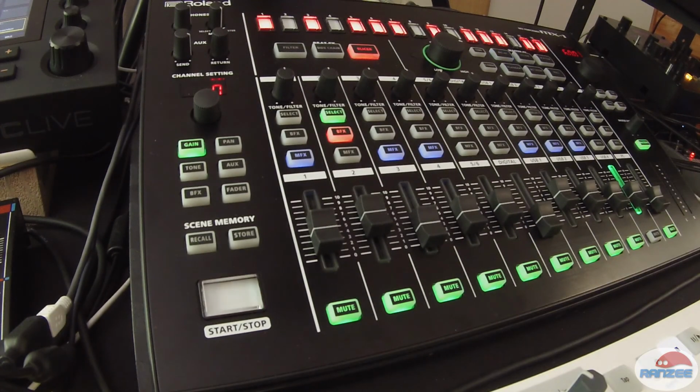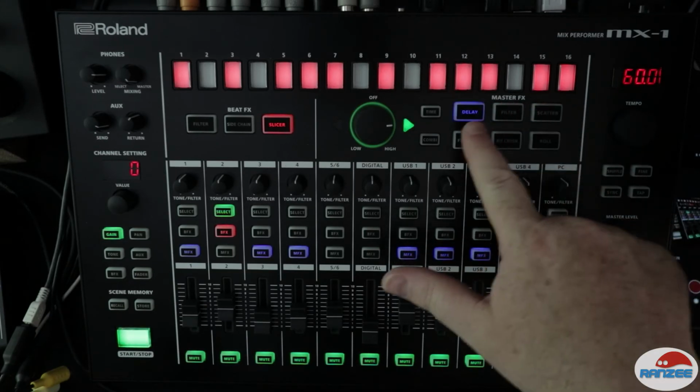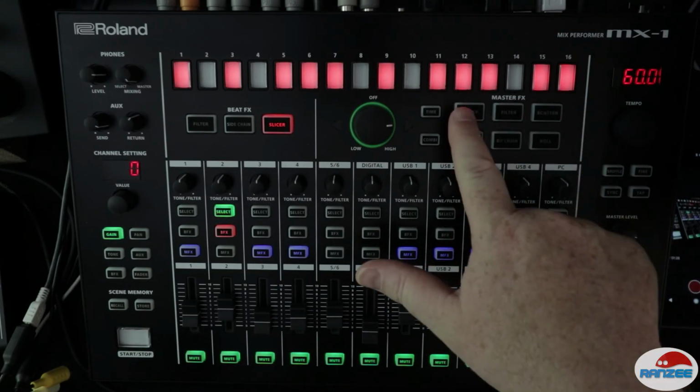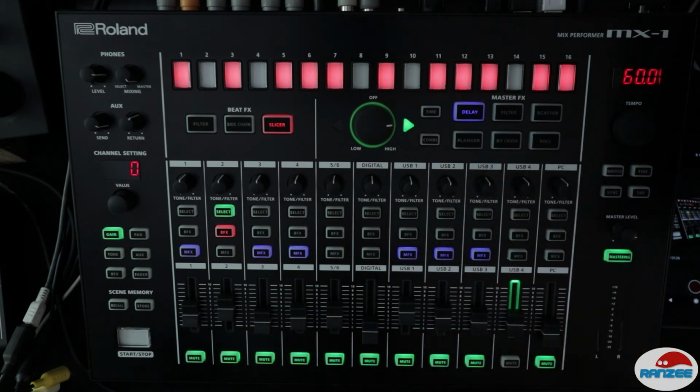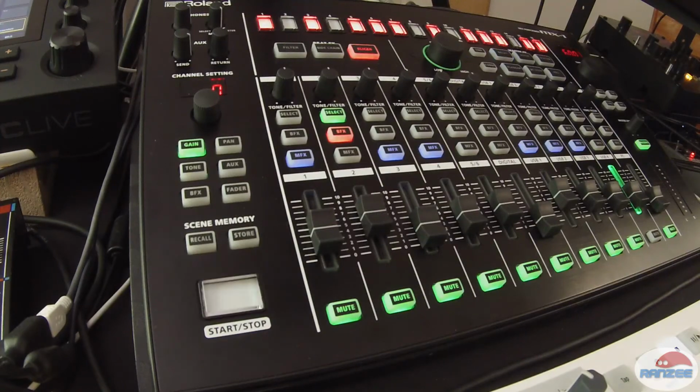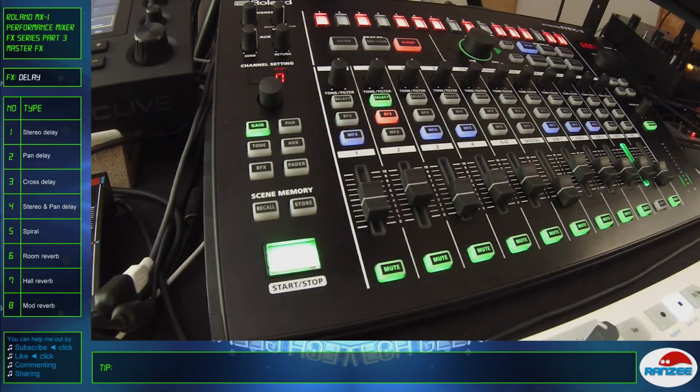Let's just get an analog synth sound. And this time we're going to have a look at all the different master effects. There's 6 of them here: delay, filter, scatter, flanger, bit crush, and roll. And each one of these actually has variants. So let's get stuck into it.